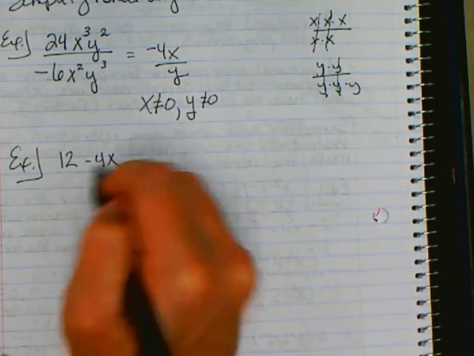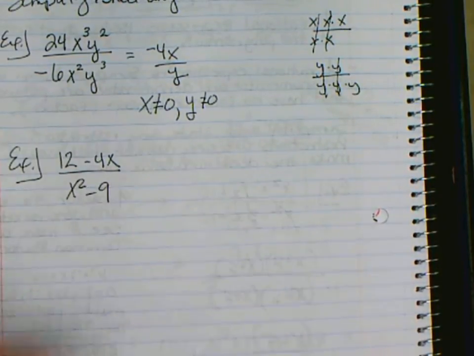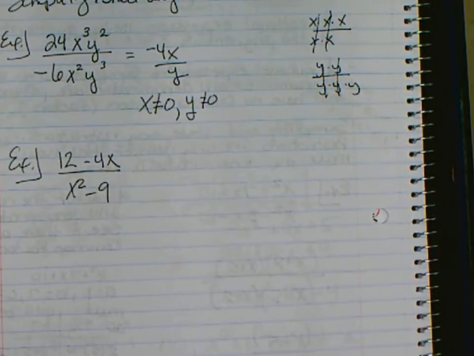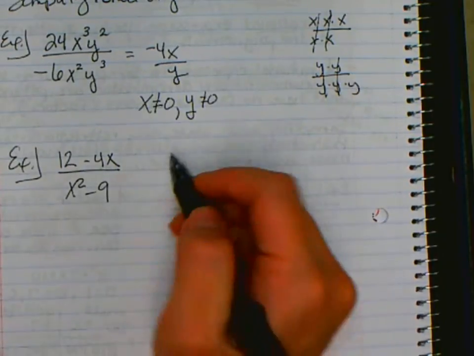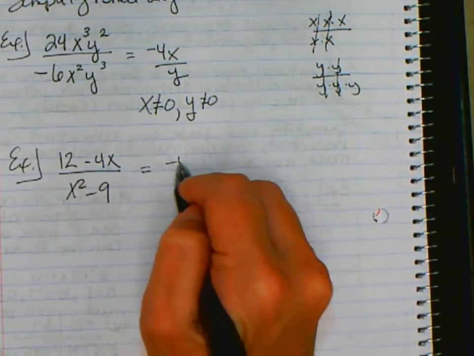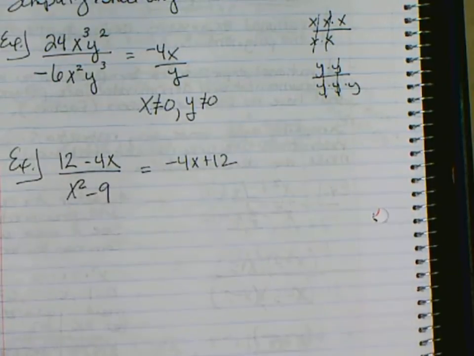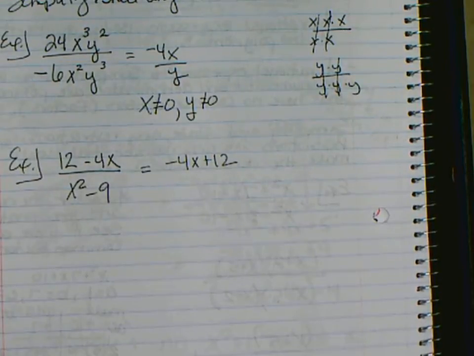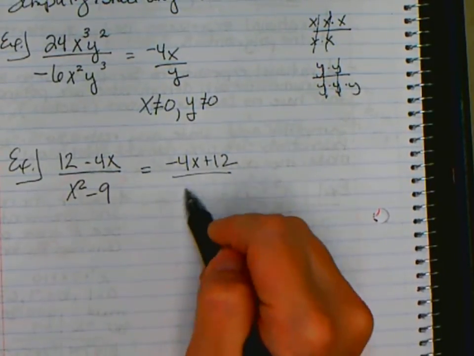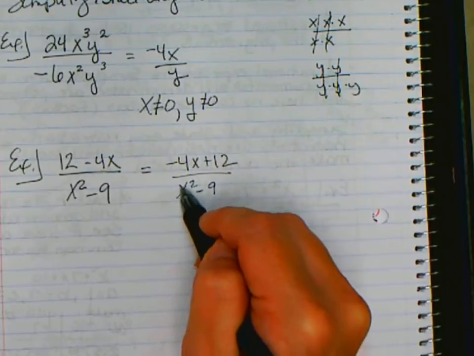12 minus 4x divided by x squared minus 9. Now for my numerator, 12 minus 4x, it's not in standard form. So before you factor it, so that you don't confuse yourself, put it in standard form first, which would be what? Good job. So happy you didn't say 4x minus 12, because the 12 is not negative, right? The 4x is negative. And then I'll just factor them both at the same time. I just wanted to rewrite that in standard form.